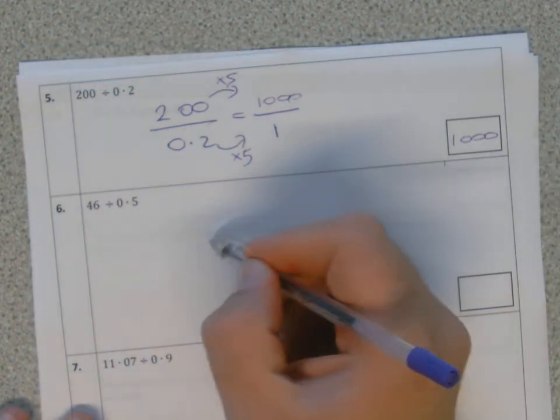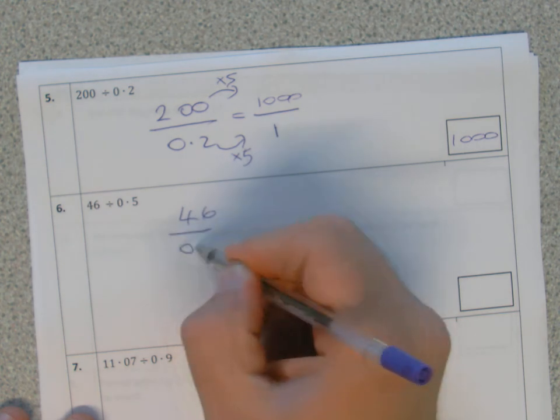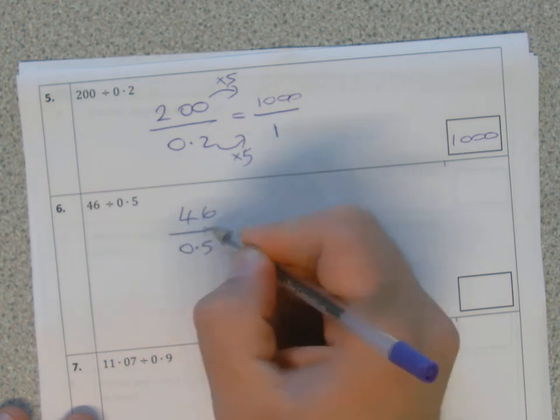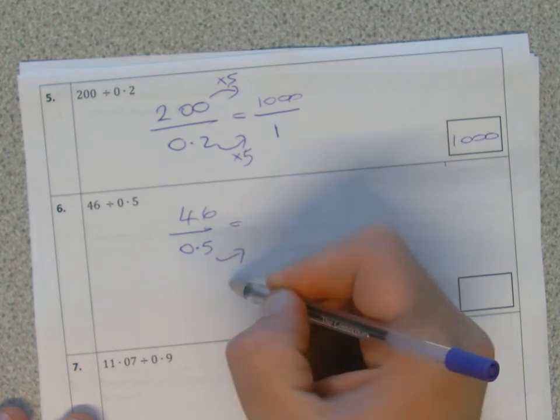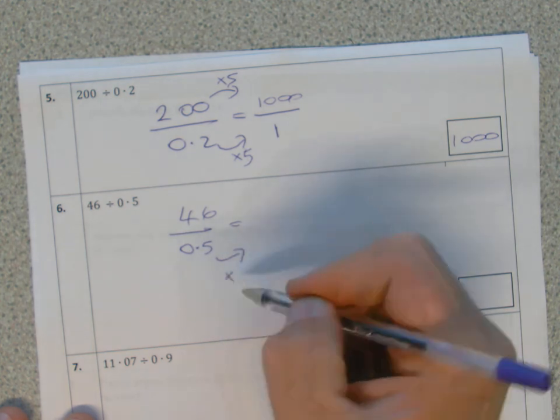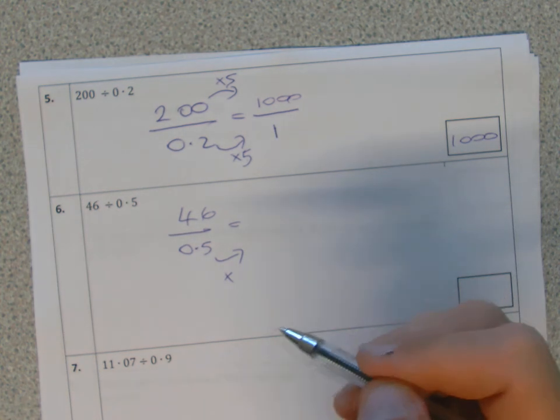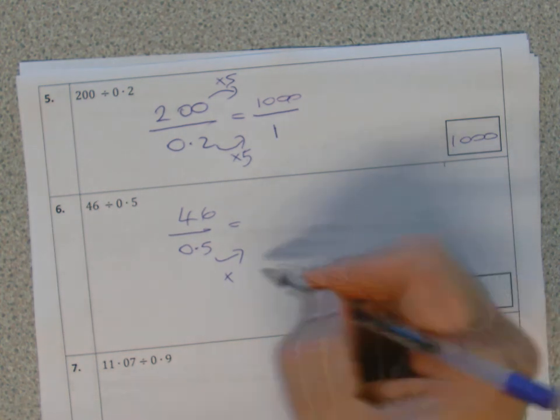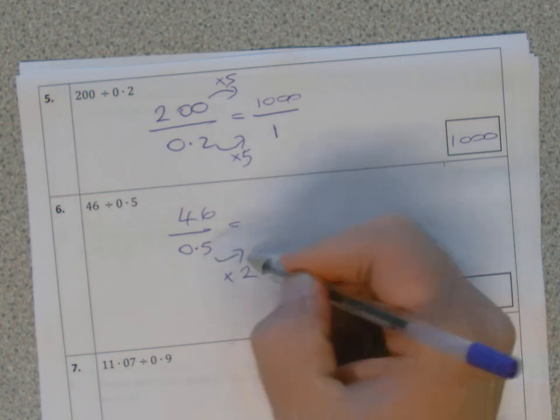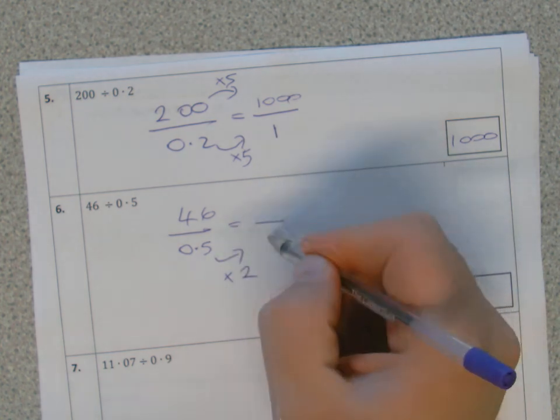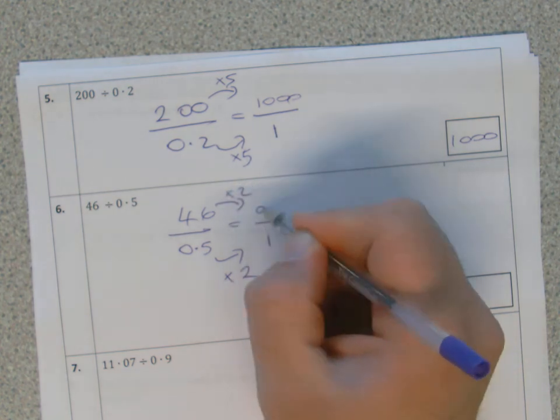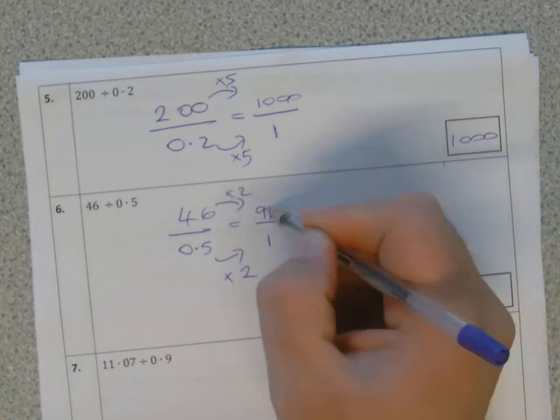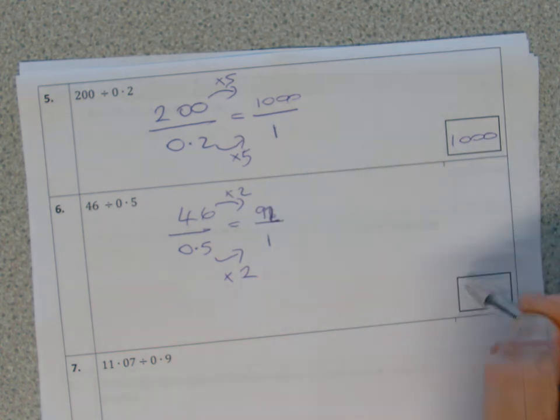Same situation here, 46. Write as a fraction, because you're dividing by a decimal. Now in this case, think about what we could do here to scale this up. Times it by something. I'll ask my audience. Anybody in here would like to times it by something? 2. Excellent. Brilliant. So we can times it by 2, right? And we get 1, don't we? But of course, you've got to times the top by 2. And you get 92. Got to be careful there, 92. So the answer is 92.